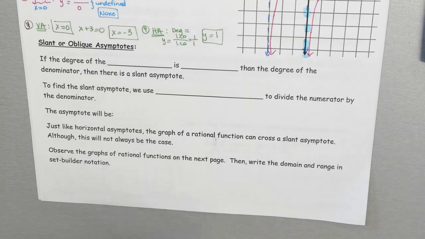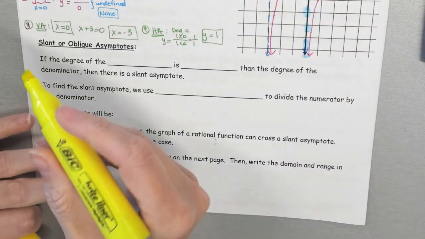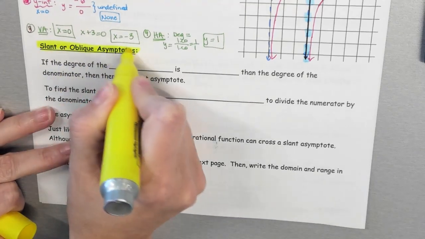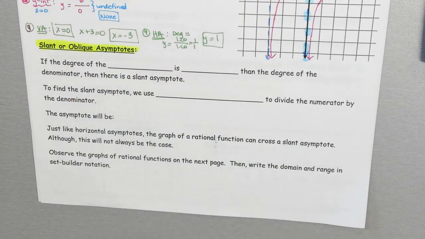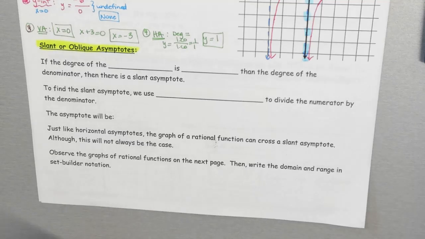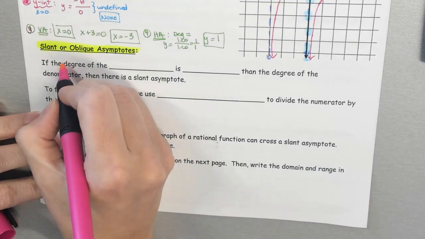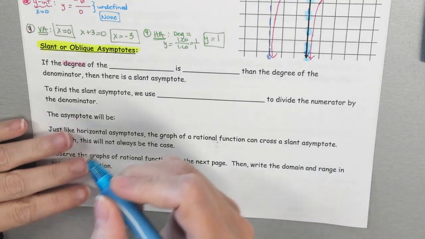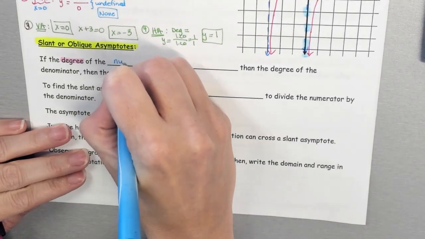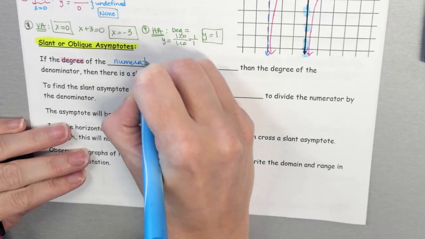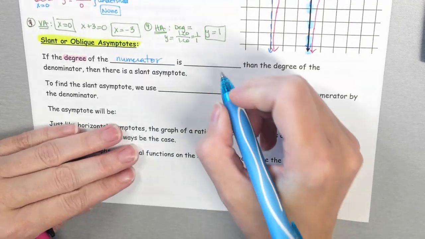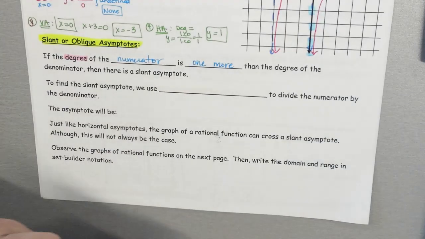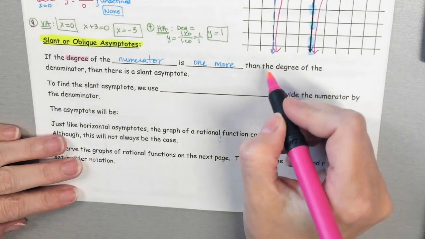And then last year, you actually did some of this where you had slant, or they're called oblique asymptotes. Okay, and this is going to happen when the degree of the numerator is 1 more than the degree of the denominator.